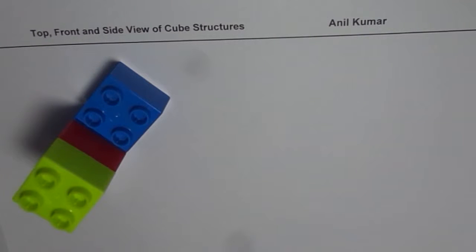I'm Anil Kumar, and now let us try to understand how to draw top, front and side view of cubic structures. We have a structure right in front of you, so you can actually pause the video and sketch the top view, the front view and the side views of this structure, and then look into my suggestions. So let us begin by understanding what these different views are.